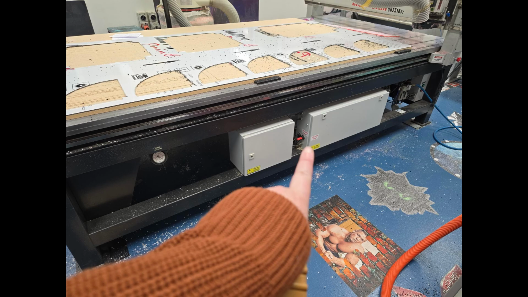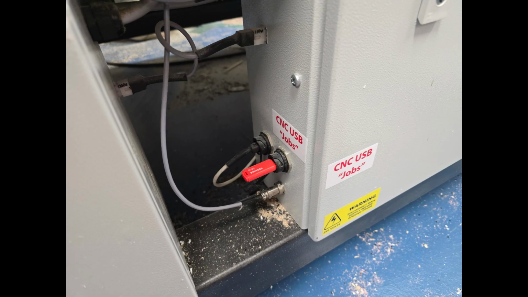Now, retrieve this red USB from the CNC and plug it into the CNC computer. Copy your file from the desktop onto this USB into the Jobs folder. If this USB goes missing, any USB can be used, but it must have nothing on it at all, except for a folder called Jobs. Once copied, plug back into the CNC machine. Now, move on to the cutting process tutorial.